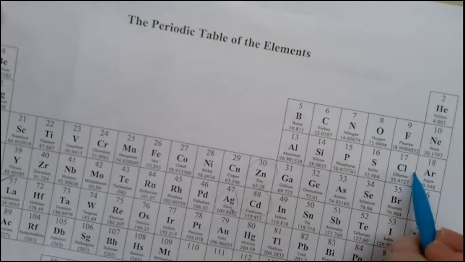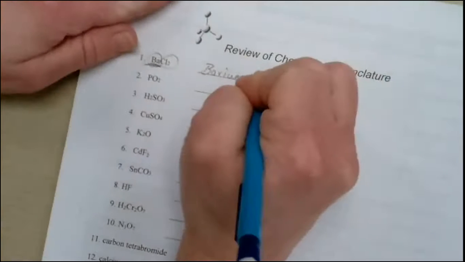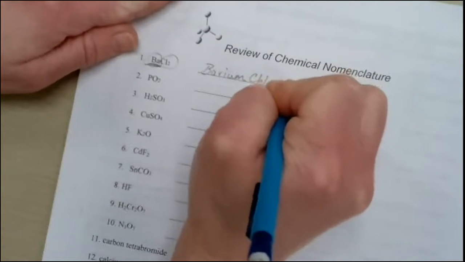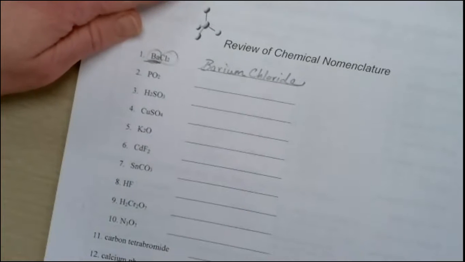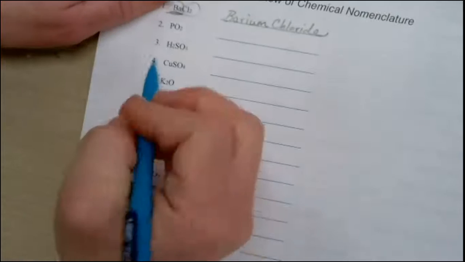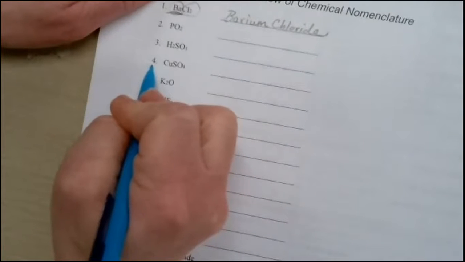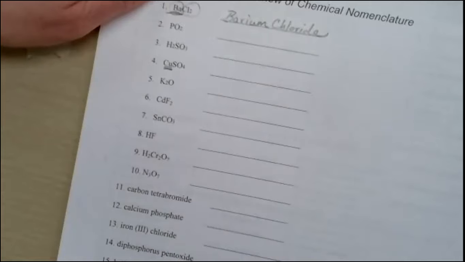So, do we just call it chlorine? Chloride. Yeah, why do we call it chloride, sir? Because it's the ion form. Excellent. We drop the ending and replace with "ide." So that's just barium chloride. Absolutely fantastic. All right. So Anna, number 4. Number 4 also begins with a metal.